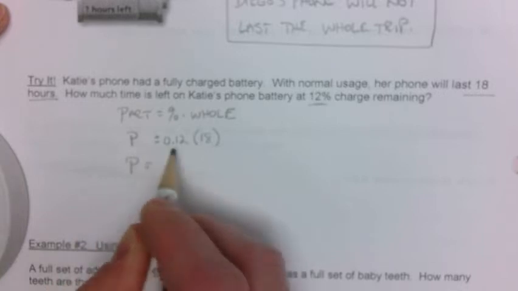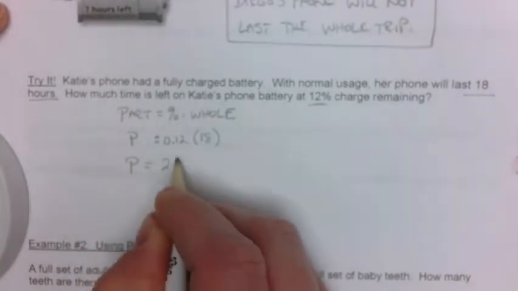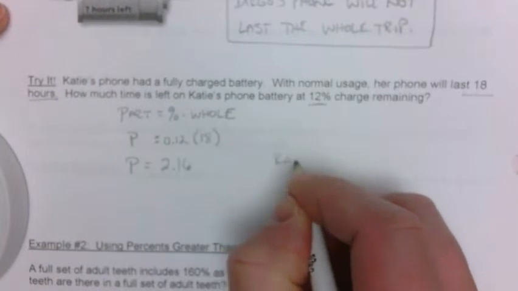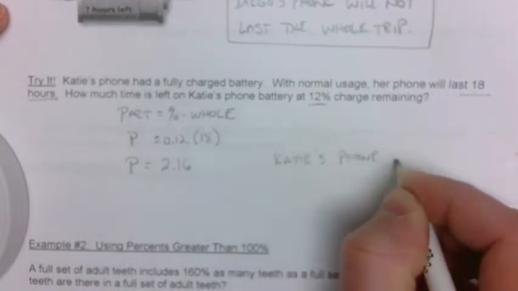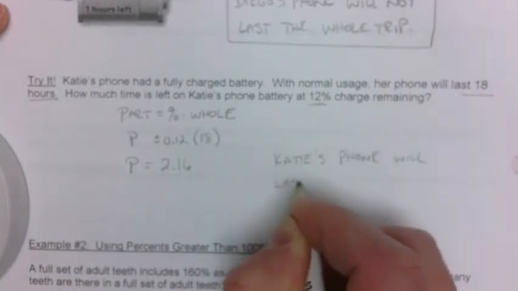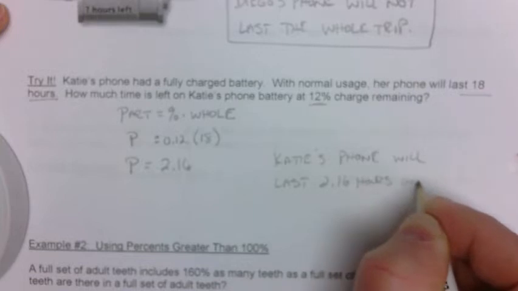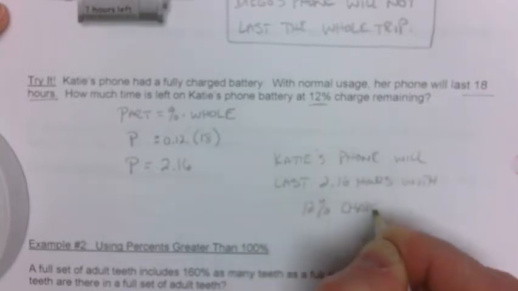So again, to get that part, all we have to do is multiply 12 hundredths times 18. And that gives us an answer of 2 and 16 hundredths. So this means that Katie's phone will last 2 and 16 hundredths hours with a 12% charge.